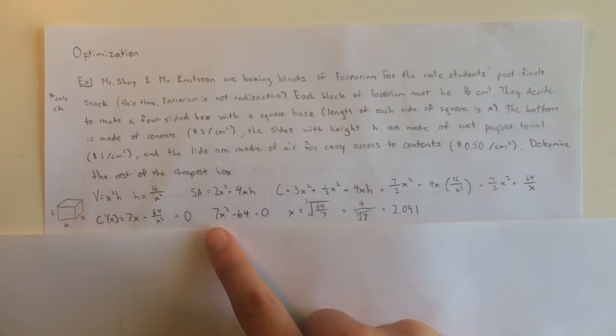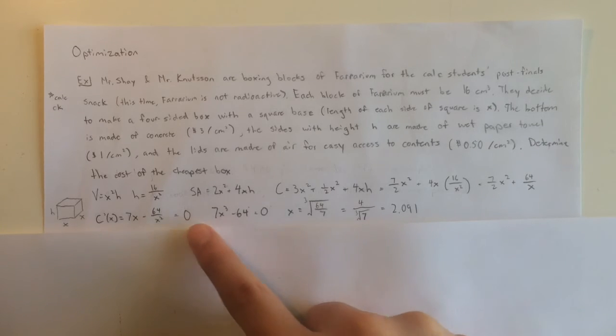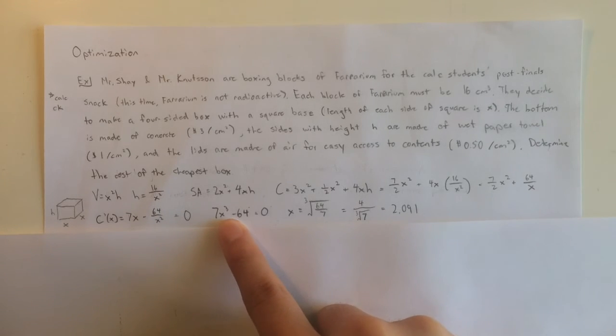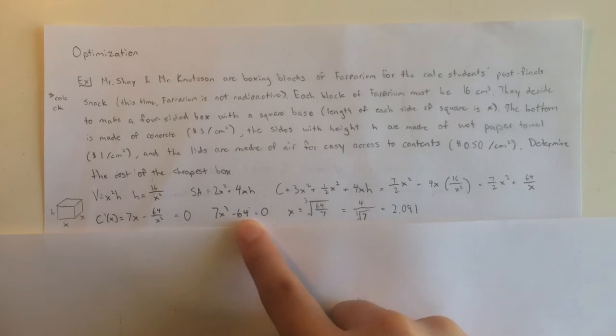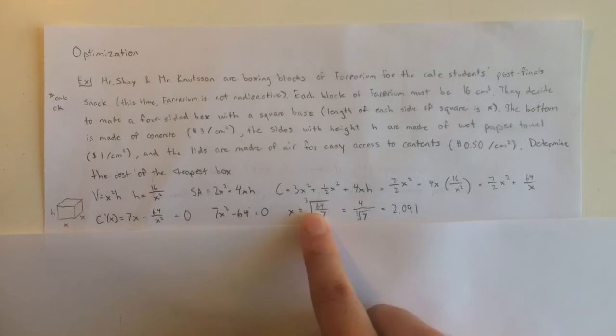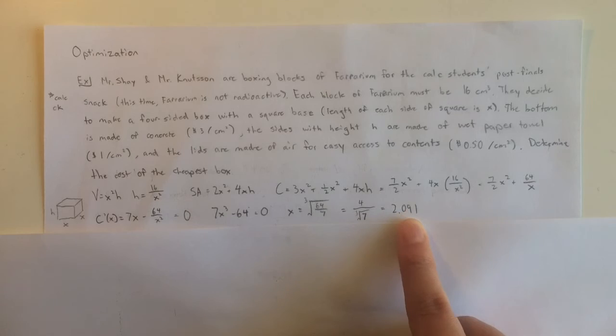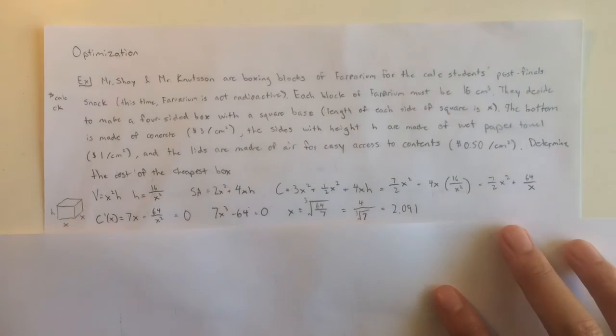This is just basic derivatives. And then I set that equal to 0 to find the relative minimum. So when you set that equal to 0, you multiply by x squared, and then you solve for x, and then you get x is equal to 2.091 roughly.